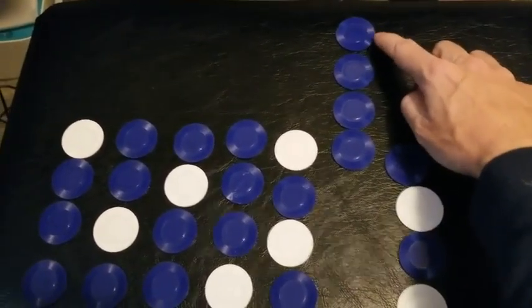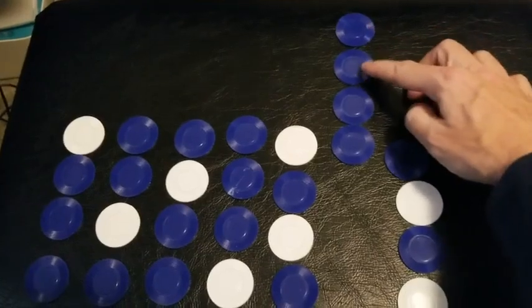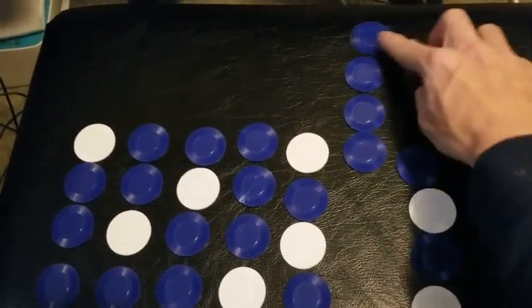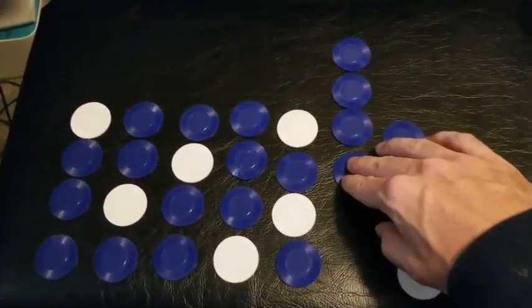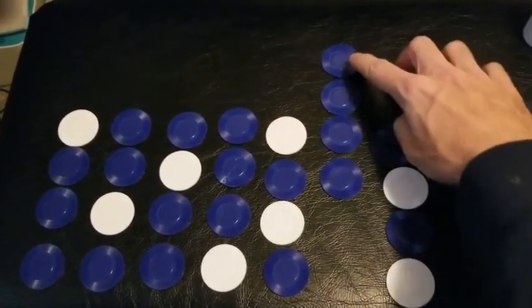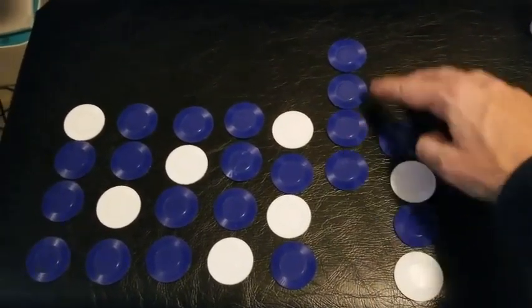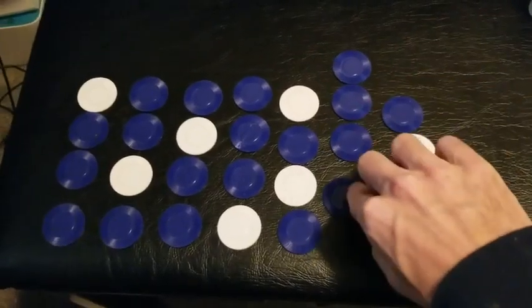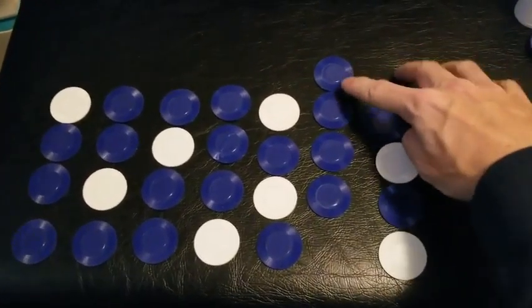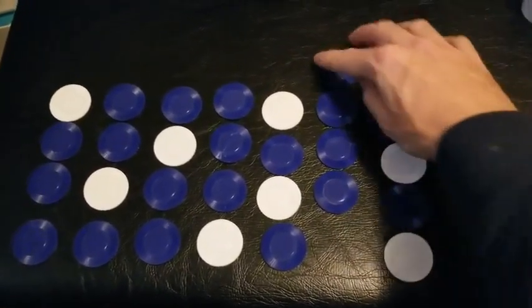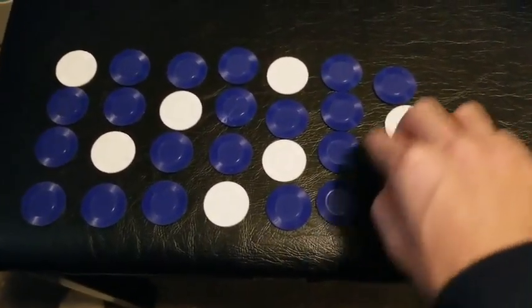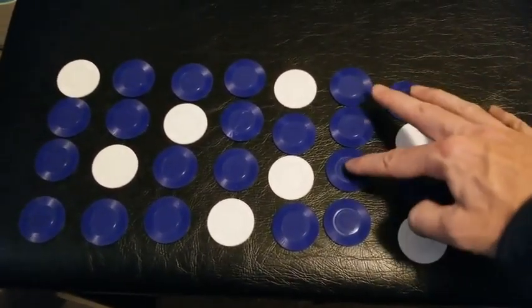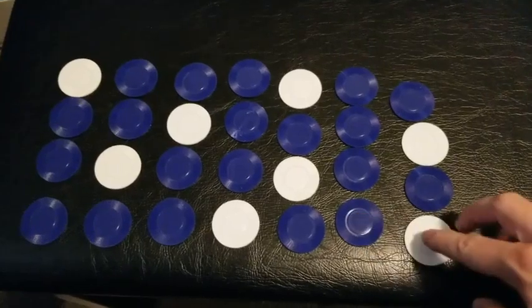B flat. Coming down is B flat, G flat, E flat, D flat, G flat, E flat, D flat, B flat, E flat, D flat, B flat, G flat, and D flat, B flat, G flat, E flat.